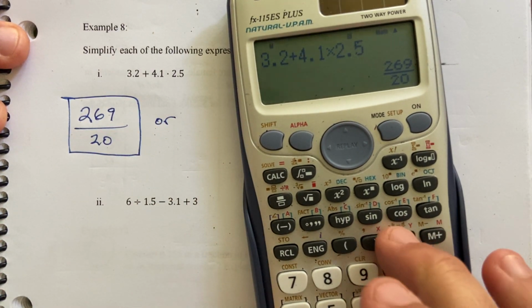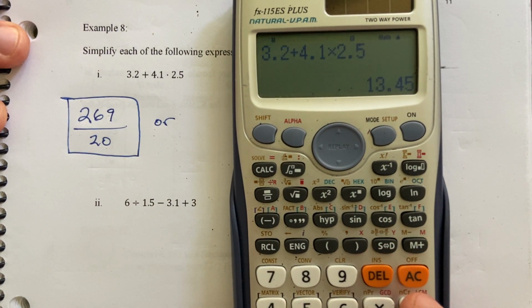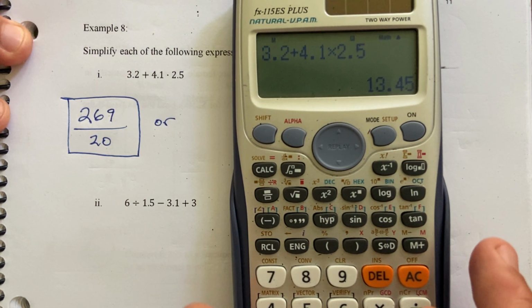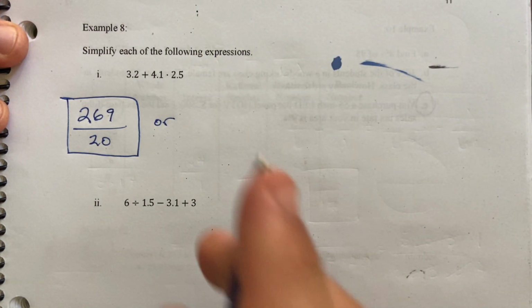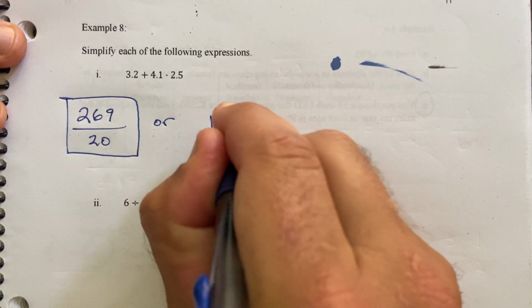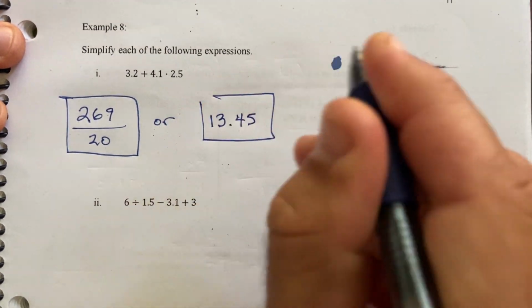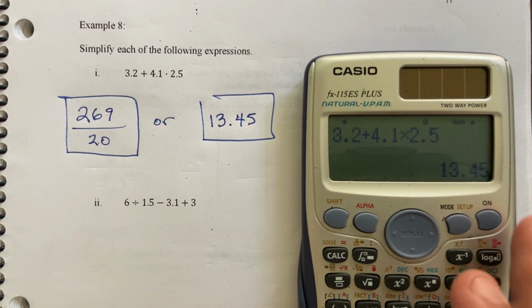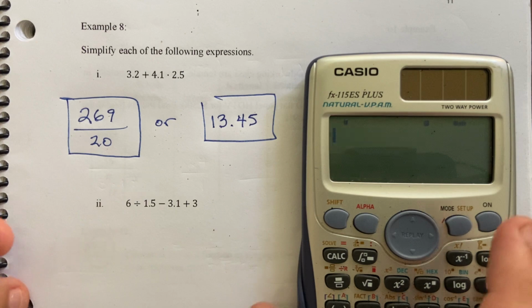Or, let's see what it says. So I pressed S to D again. That would be the decimal representation of it, 13.45. So either way. Okay, I'll leave this next one for you.